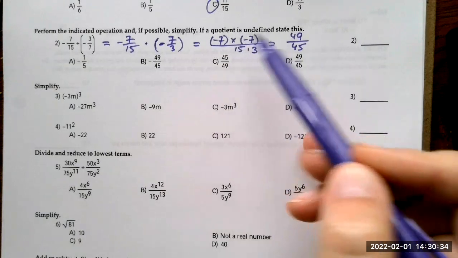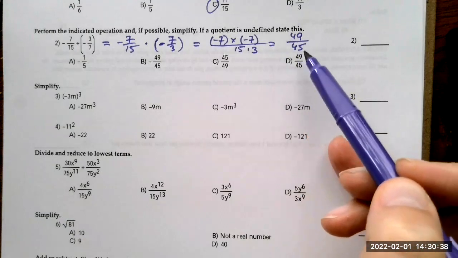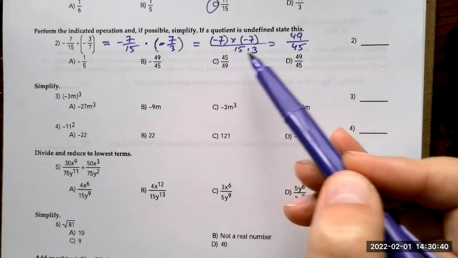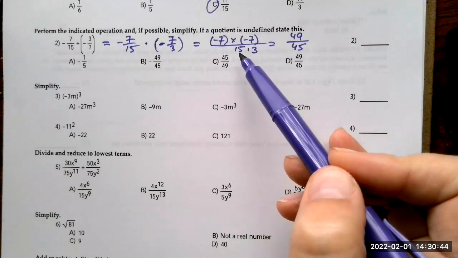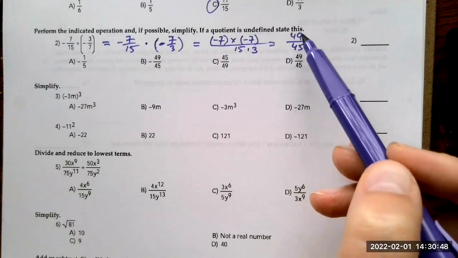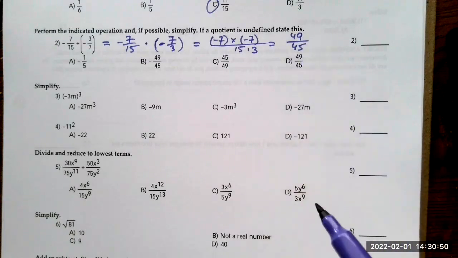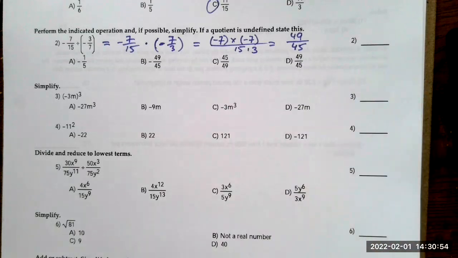But here, the factors of the numerator are 7 and 7. The factors of the denominator are 15 and 3, which we could actually break down, 15 to 3 times 5, so it's going to be 3, 3, and 5. So no common factors. We're good to go. All right, so that was number 2.